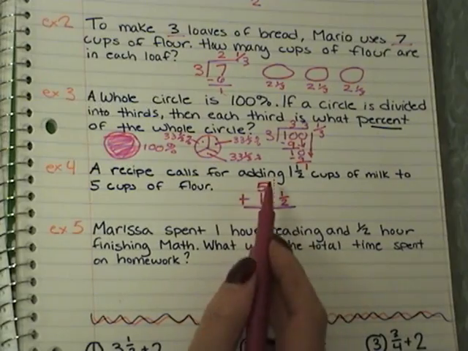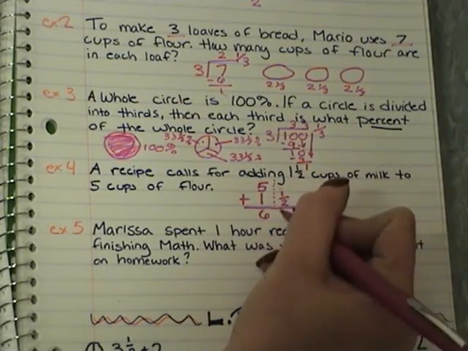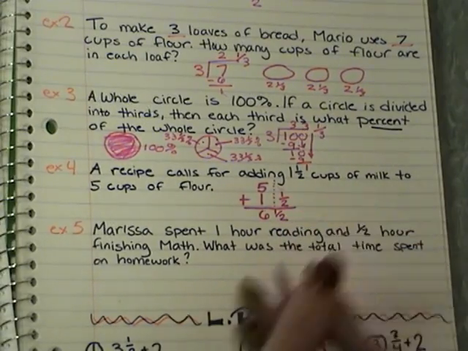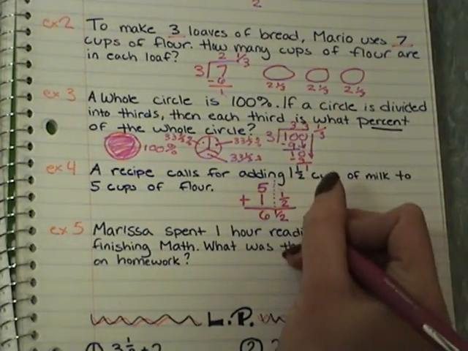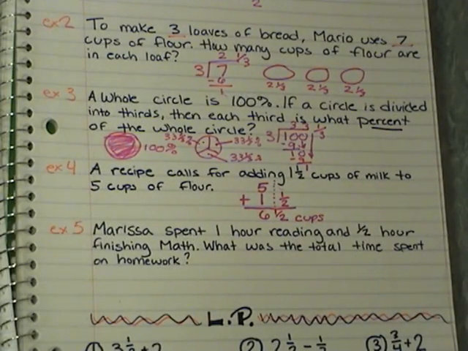I like to add my whole numbers first. 5 plus 1 is 6. A half plus nothing else is 1/2. So in total, I would have 6 1/2 cups. This lesson really is just dealing with mixed numbers, adding and subtracting them, just practicing what we've learned so far with our fractions. All right, and the last question.